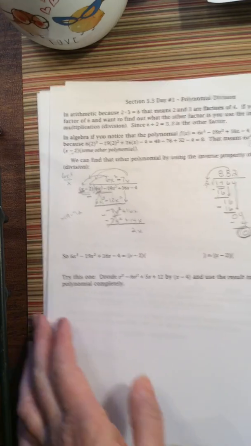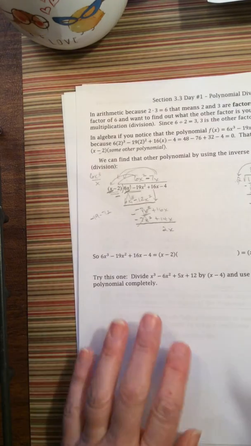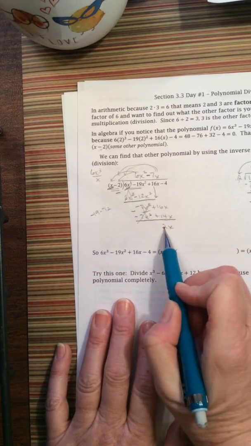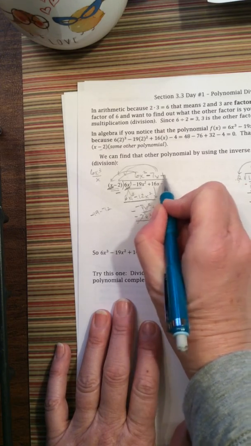So let's see if I get a 0 remainder over here. Well, x goes into 2x 2 times, so I had to say plus 2.